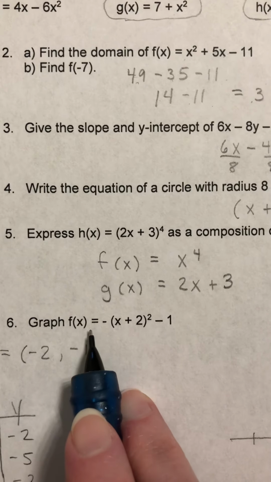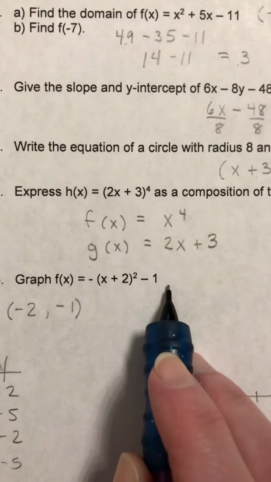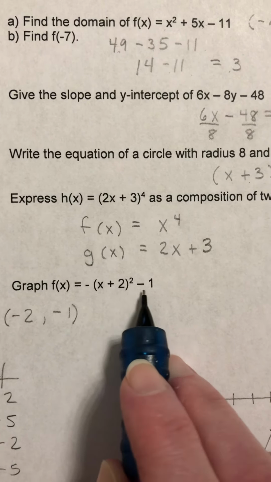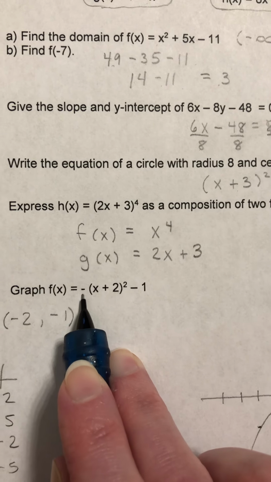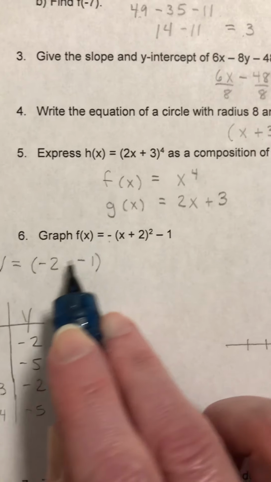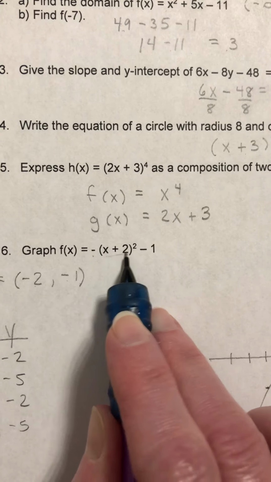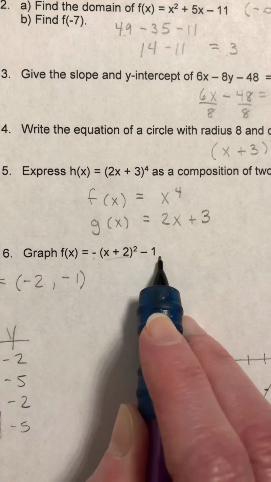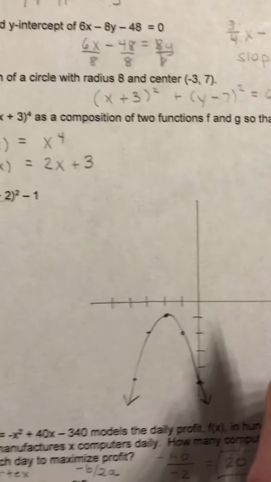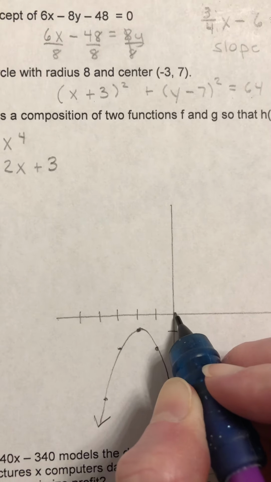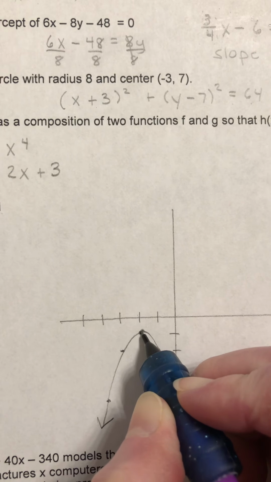To graph f of x equals the opposite of x plus 2, quantity squared, minus 1. This is a parabola. It's going to open down because of the negative. My vertex is going to be at negative 2, negative 1. It's the opposite of what you see here and exactly what you see here. Knowing the vertex is good because it gives me where you want to start. So negative 2, negative 1. I want to start there.